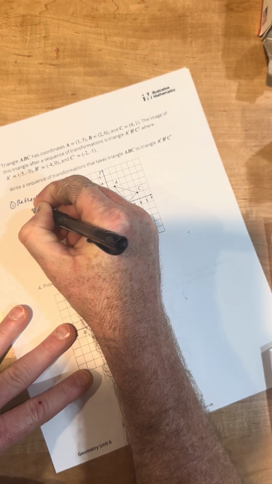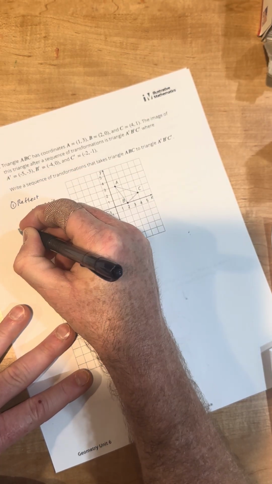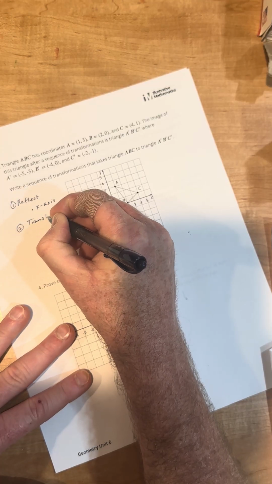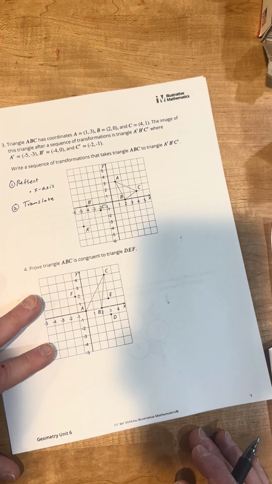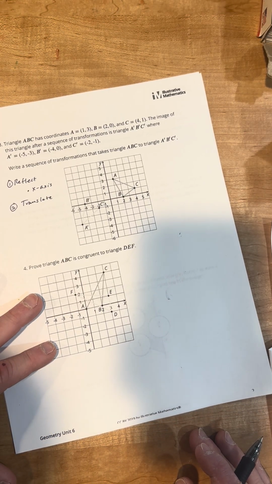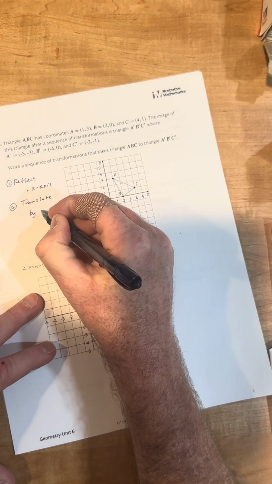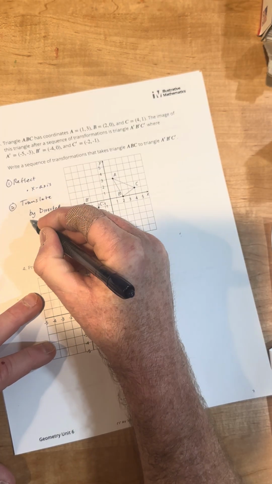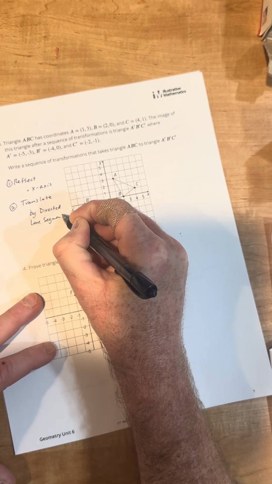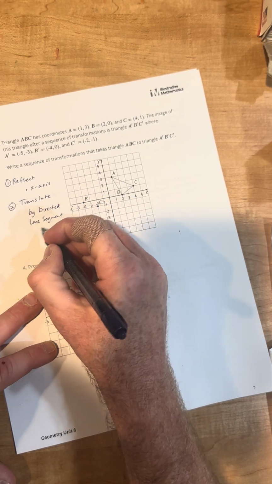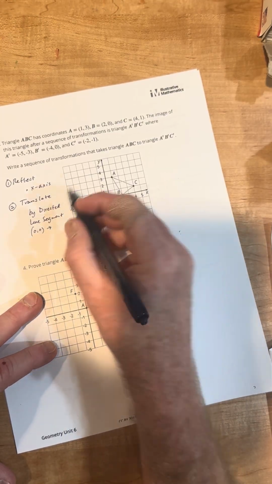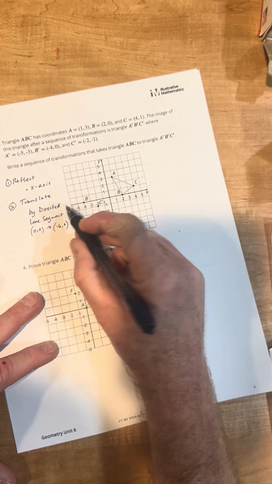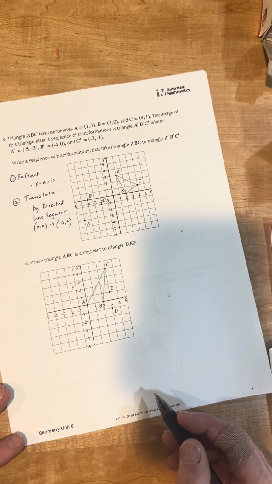Reflect over the x-axis, translate, and then instead of saying left, you could say translate by directed line segment. And all we need is 6 units to the left. So say from 0, 0 to -6, 0. So every single point would go that directed line segment.